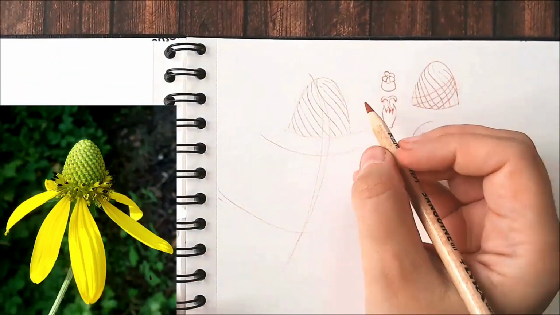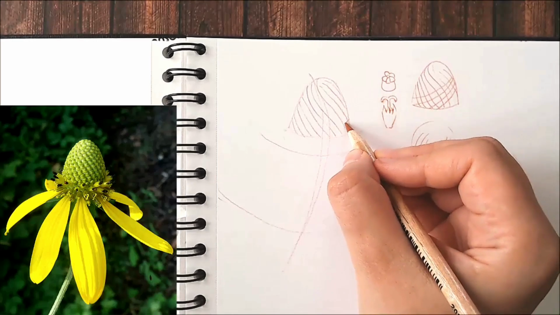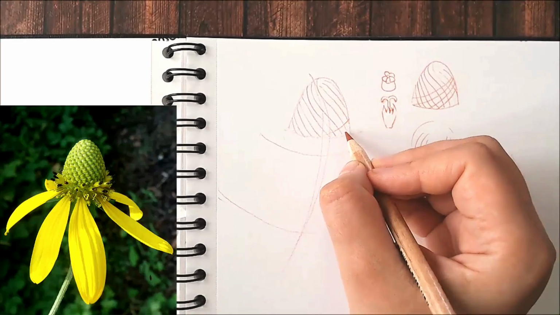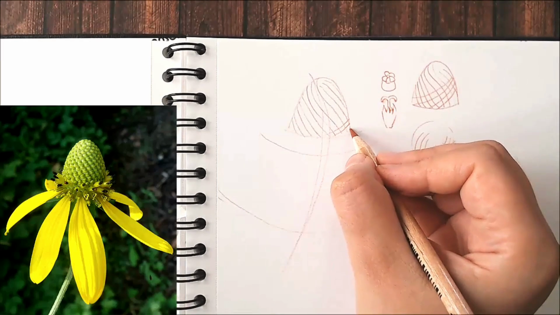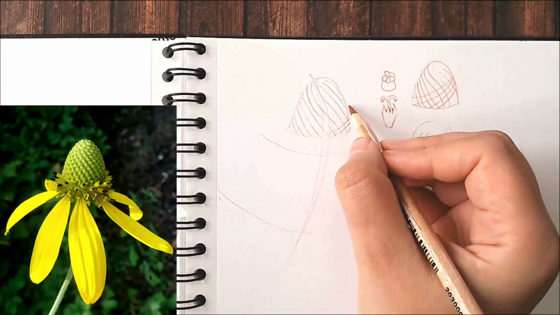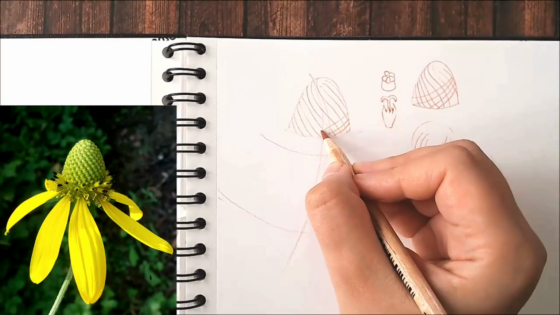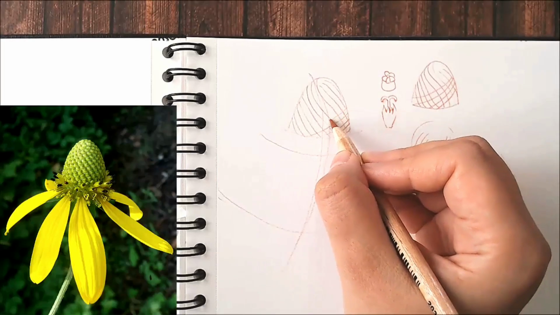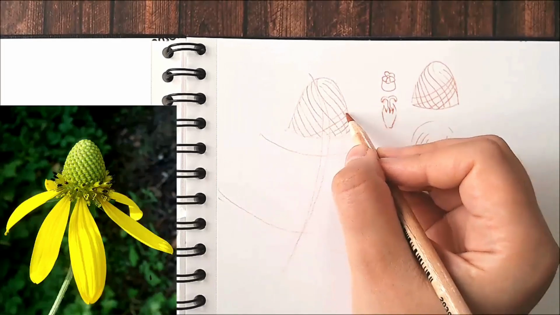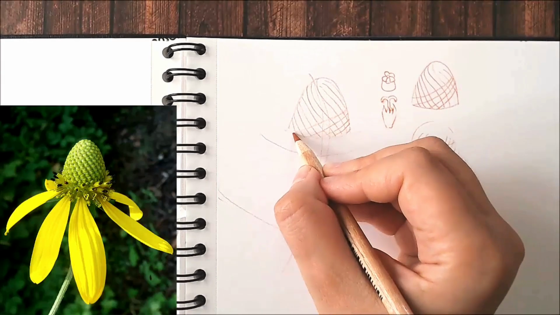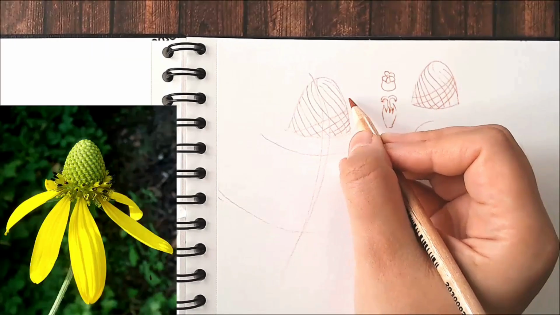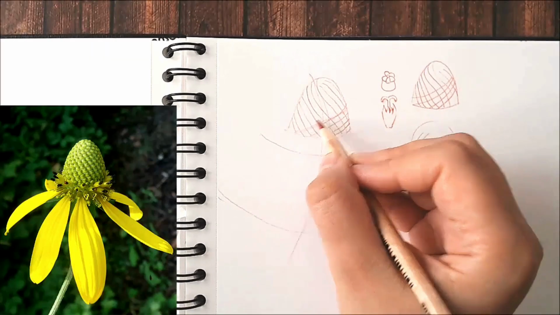And the other ones. So it has to be smaller there and larger here. Always remember that, and a bit more curved.